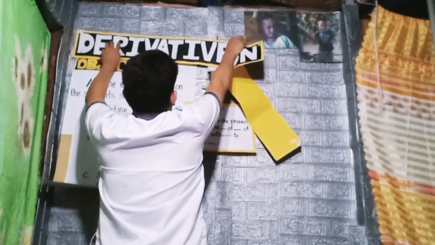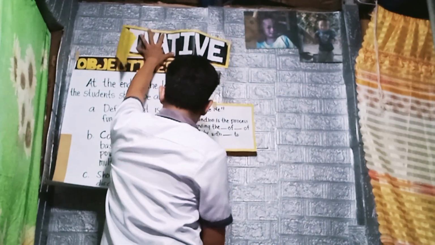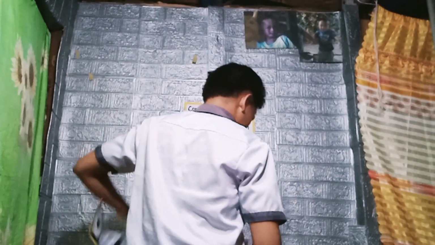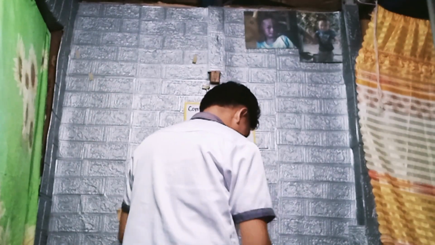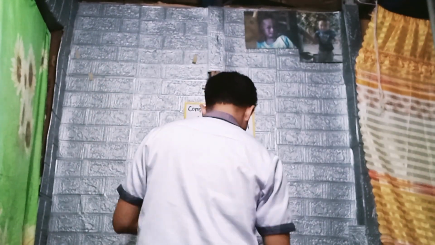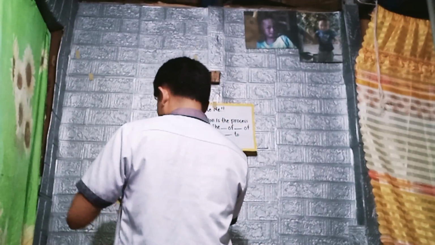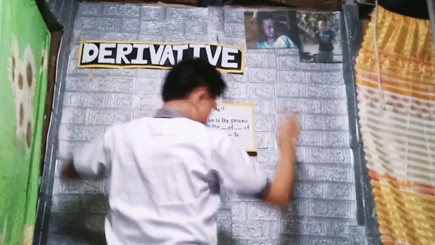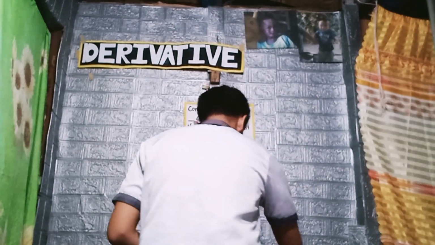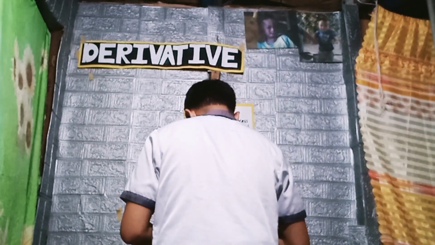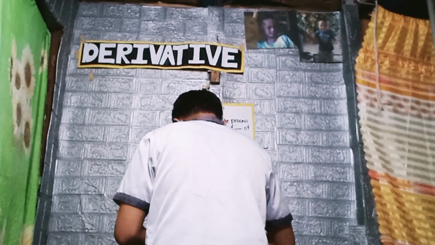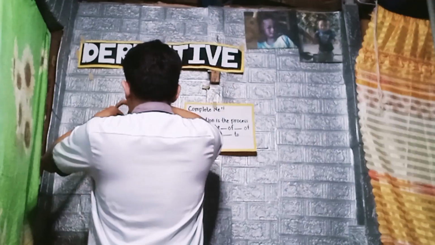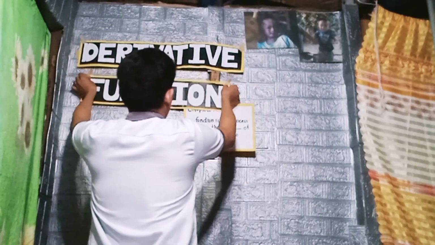Derivative function. So here's our topic for today, derivative function.